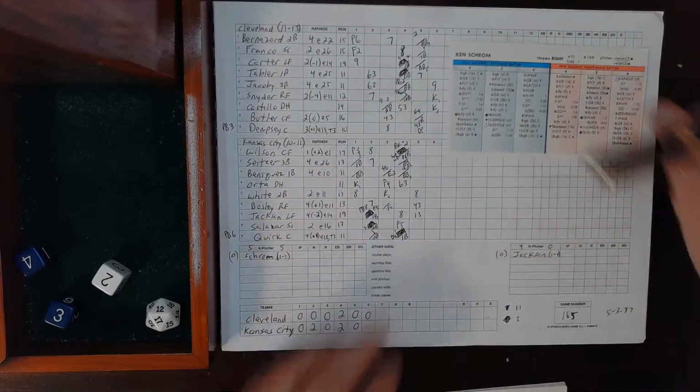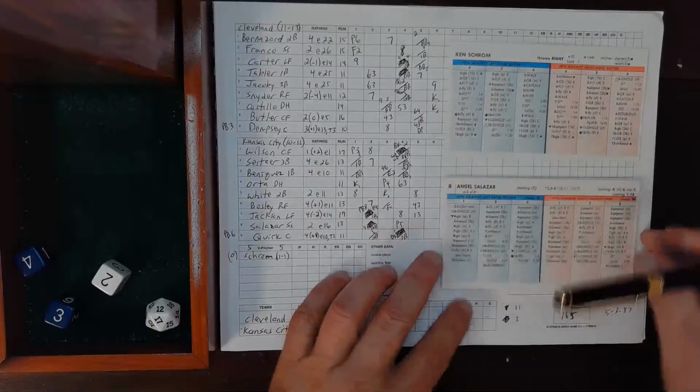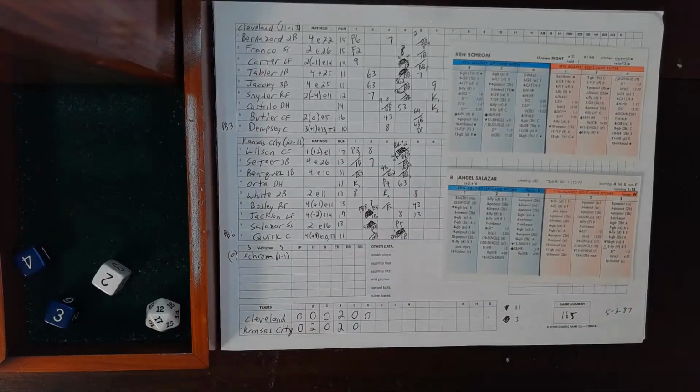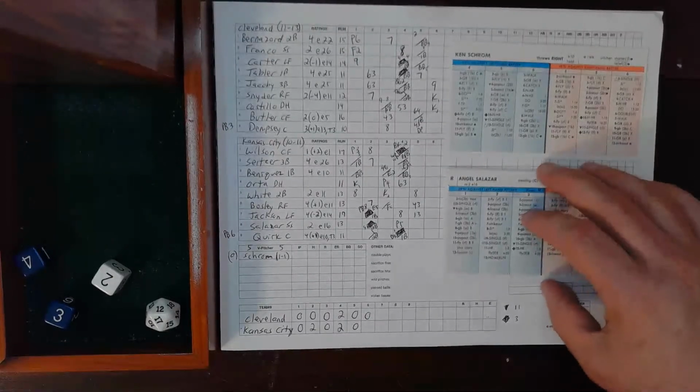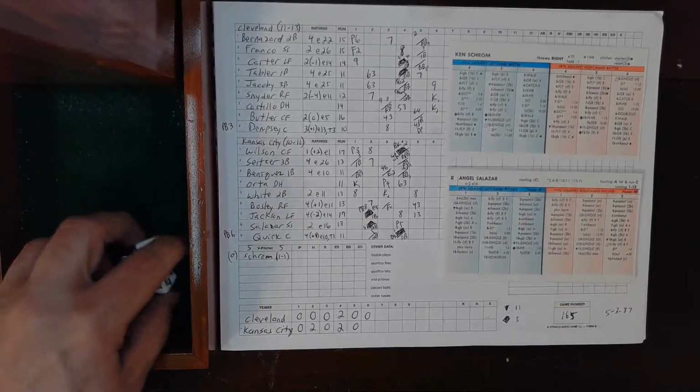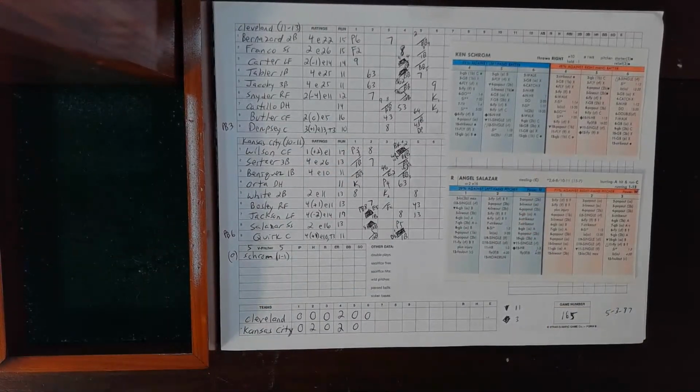Schrom has his full endurance as well, as he gave up nothing in the previous inning. So both pitchers looking to extend. Again, the bullpens are pretty well rested because they only used 1 reliever each in the previous game, and that reliever only went 1 inning. So nobody in the bullpen's fatigued where he can't pitch. That's for sure. Everybody's available.